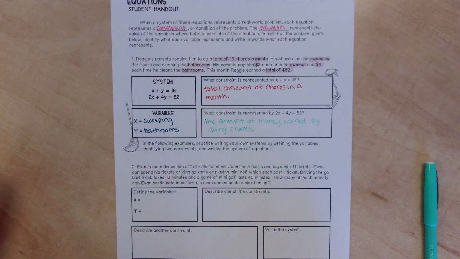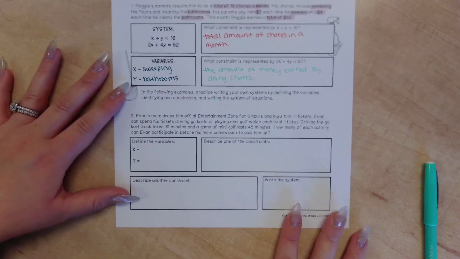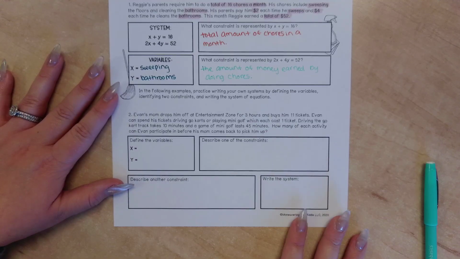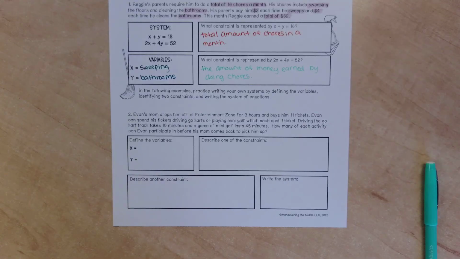So now moving on to example 2. Evan's mom drops him off at the entertainment zone for 3 hours and buys him 11 tickets. Evan can spend his tickets driving go-karts or playing mini golf, which each cost 1 ticket. Driving the go-kart track takes 10 minutes and a game of mini golf lasts 45 minutes. How many of each activity can Evan participate in before his mom comes back to pick him up?